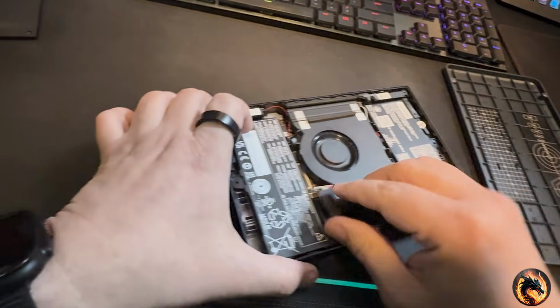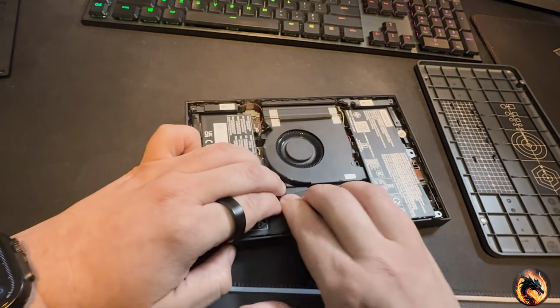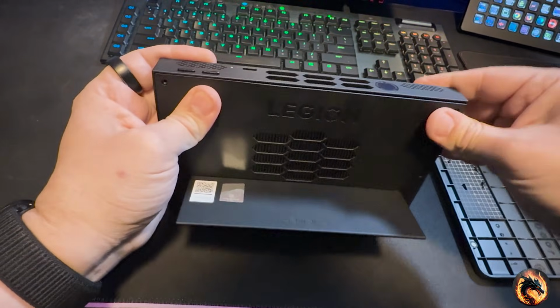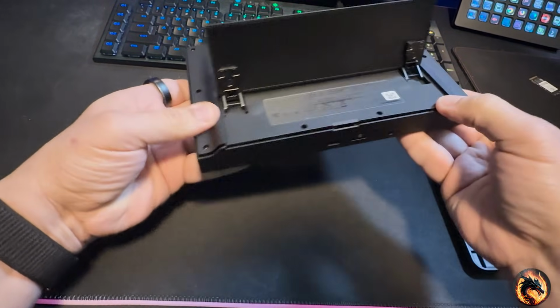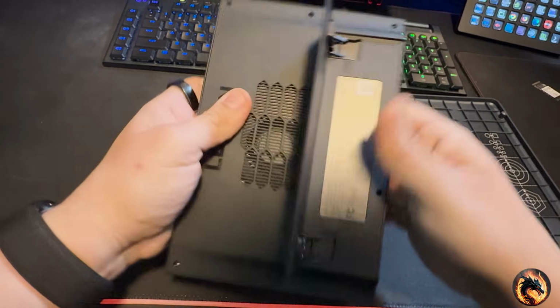Okay, now we can plug the battery. Good, we got everything there. Now we can put all these pieces back together. You see when I'm doing this, I'm not gonna put all the screws back in. I wanna make sure the drive works. If everything works, then we are good to go.